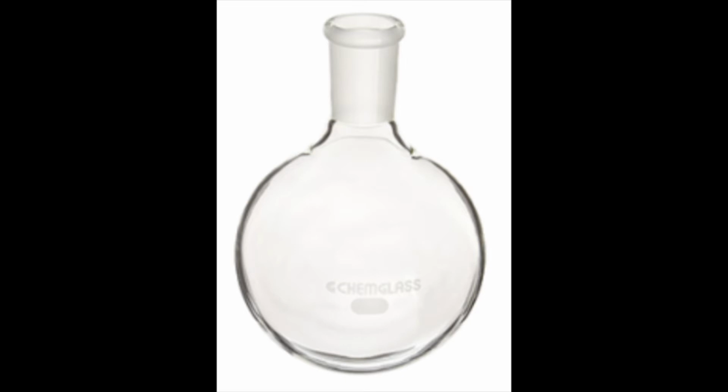Now grab a 100 milliliter round bottom flask. Transfer your spice into this round bottom flask using your filter paper as a funnel, and then add 50 milliliters of water and a boiling stone. Set this aside to soak for at least 15 minutes before you start your distillation.